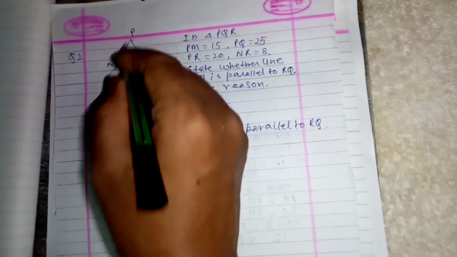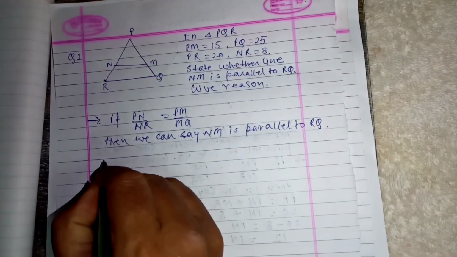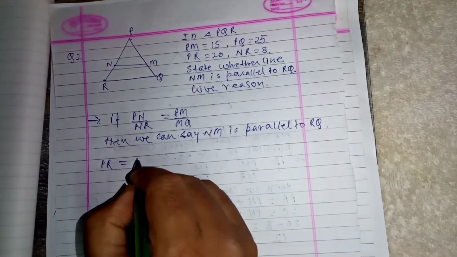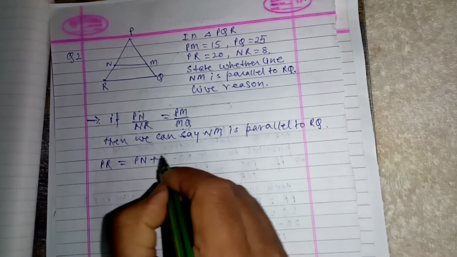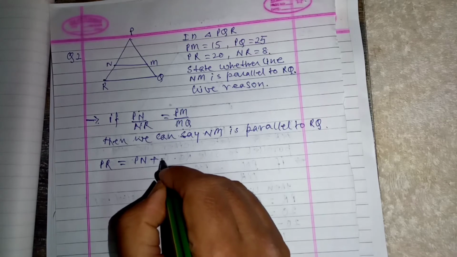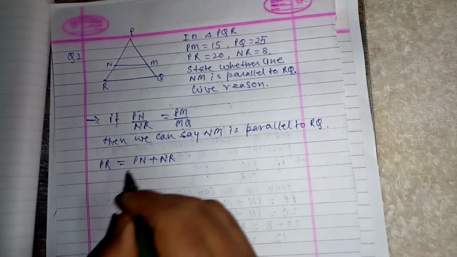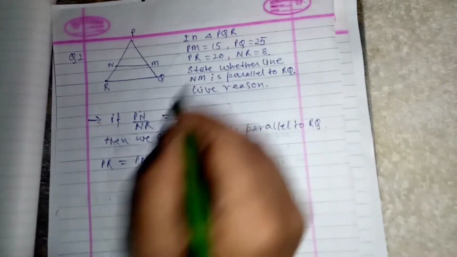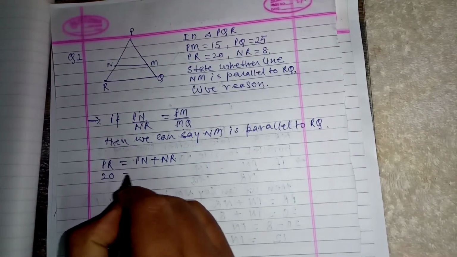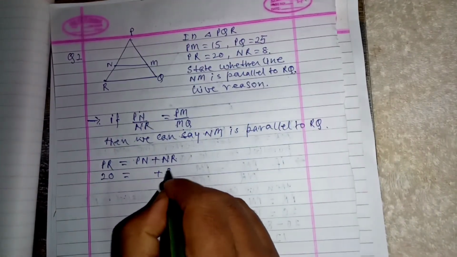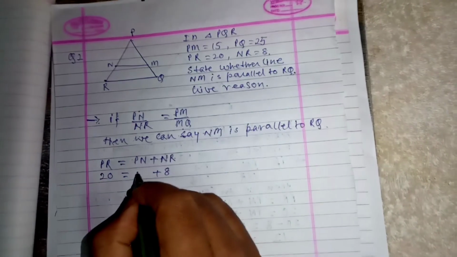Let us see what is the length of PR. How will you find the length of PR? Length PR is equal to PN plus NR. Now PR is given as 20 and NR is given as 8, so we have to find PN.